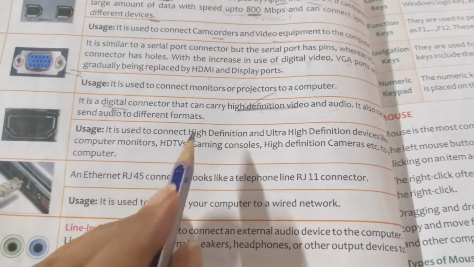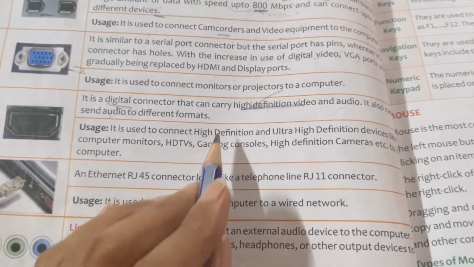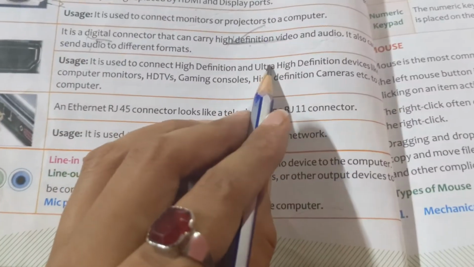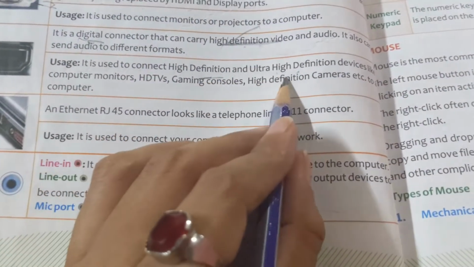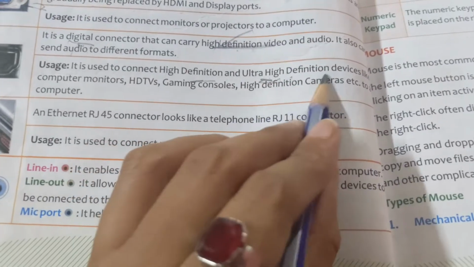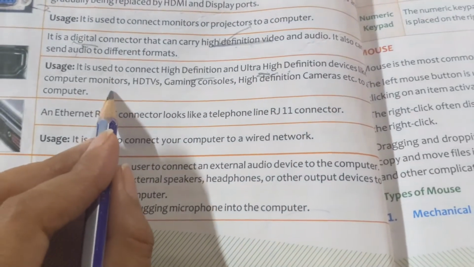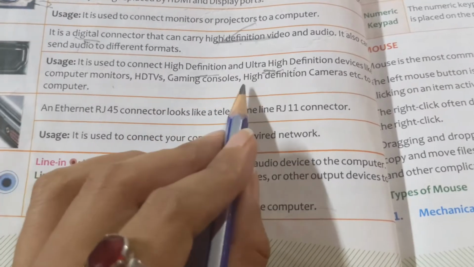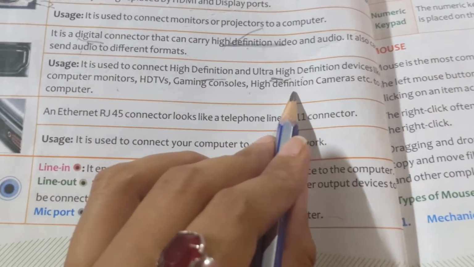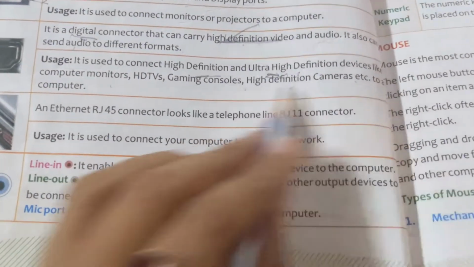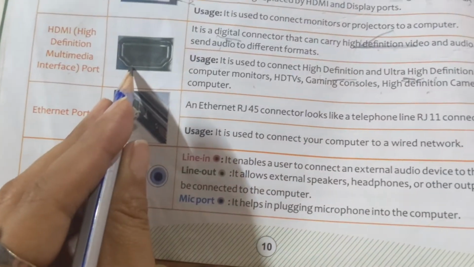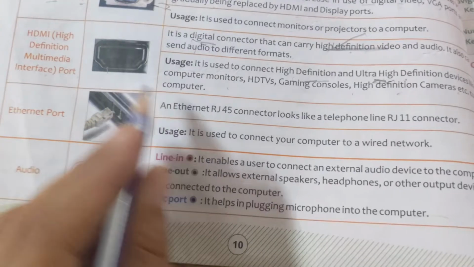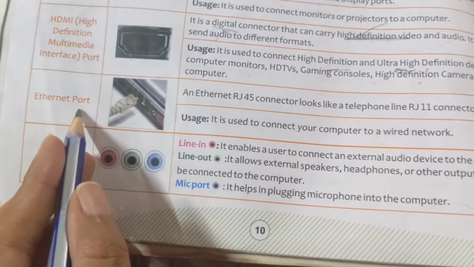Why we use this? It is used to connect high definition, ultra high definition, HD और उससे भी अच्छा UHD devices like computer monitors, HD TVs, gaming consoles, हाई डेफिनेशन कैमरा एक्सेट्रा to the computer. आप इन सब को इसकी हेल्प से कंप्यूटर से क्या कर सकते हो? कनेक्ट कर सकते हो.